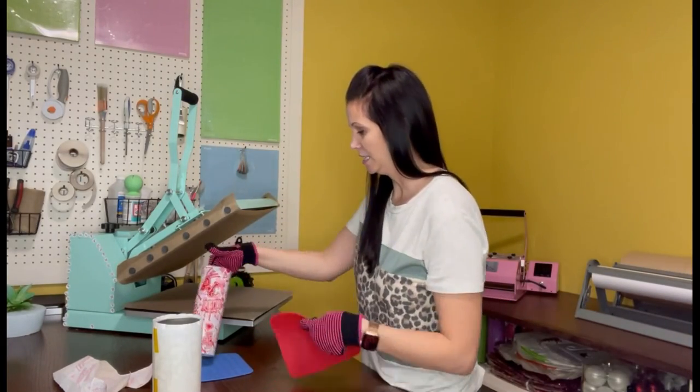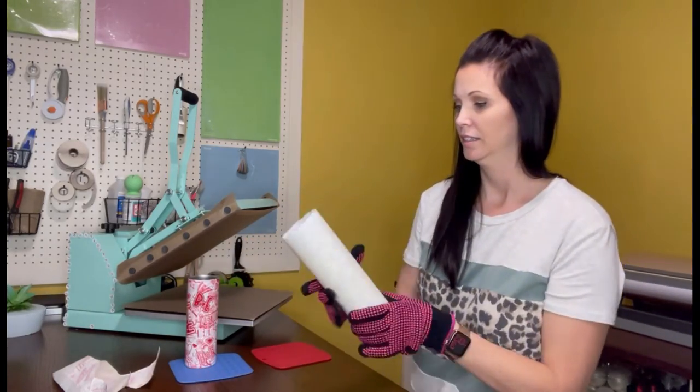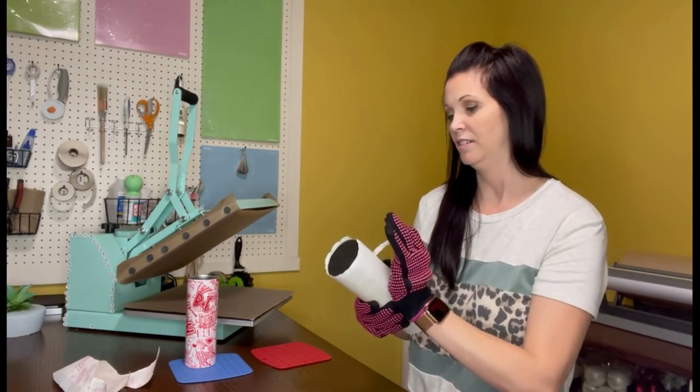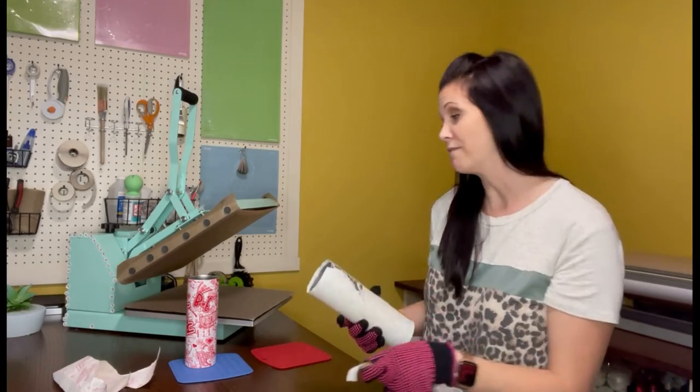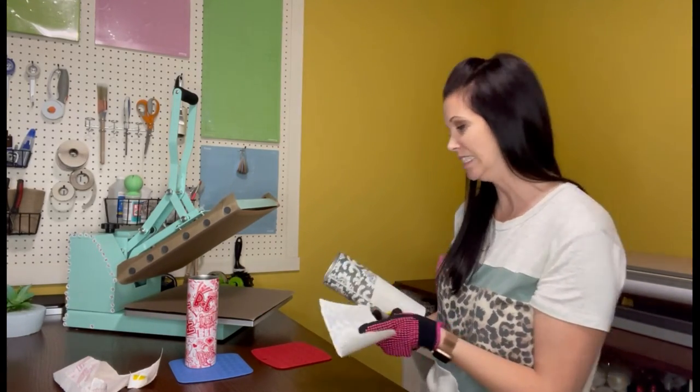All right, let's look at this other one. And honestly, probably the Cosmos ink is my favorite. I feel like I never go wrong with Cosmos ink. I feel like with the Epson ink, I'm always guessing.